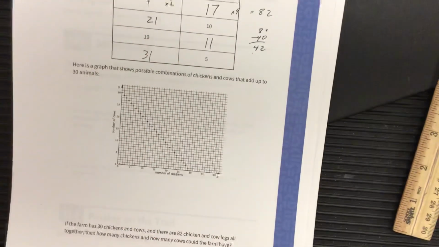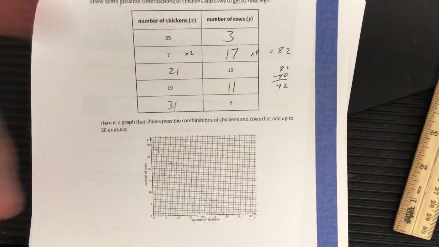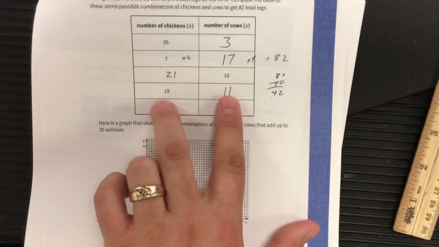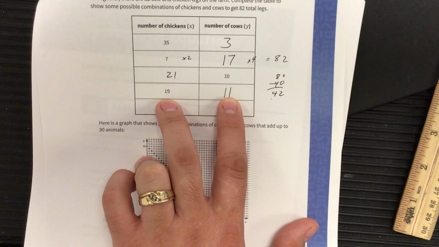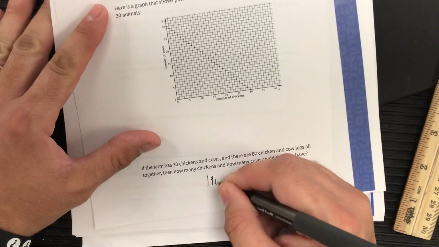So you can look at your chart and see when you have 30 animals. And your answer actually exists right there. There's only one that adds up to 30. This one right here is 30 animals. Oh, that's a simple way. Yeah, that's a simple answer.